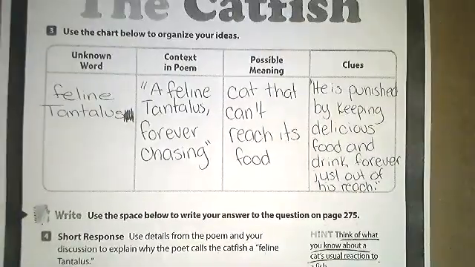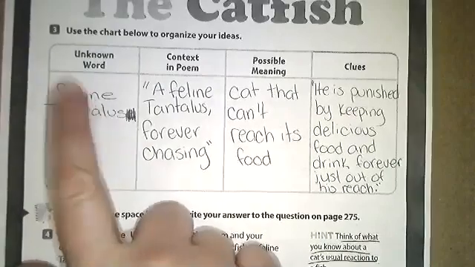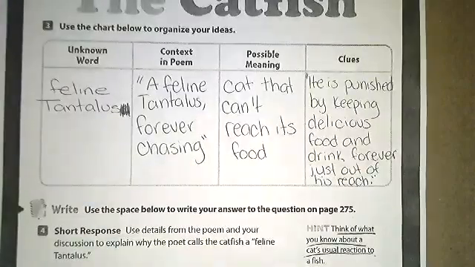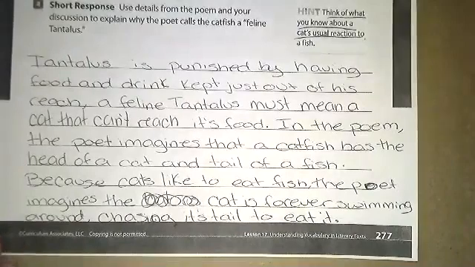If you fell behind, now is a good chance for you to pause the video. And don't forget, I made that correction. Number 3, the unknown word was feline Tantalus, not just Tantalus. And then if you needed to pause it for number 4, there's also a good time to do so.